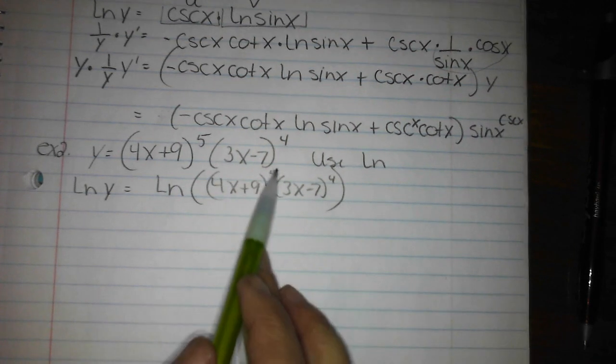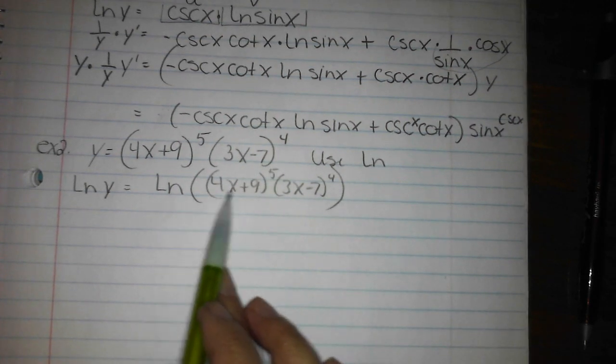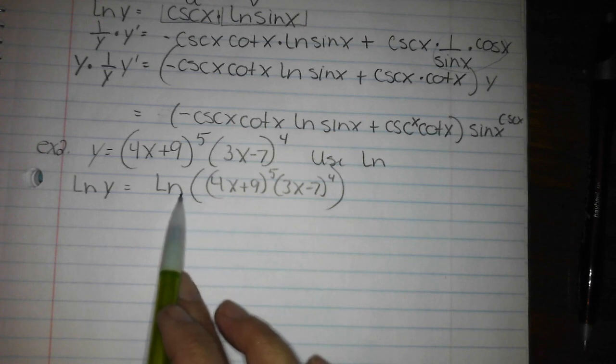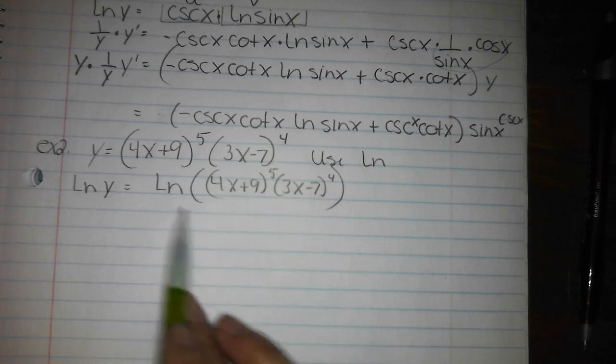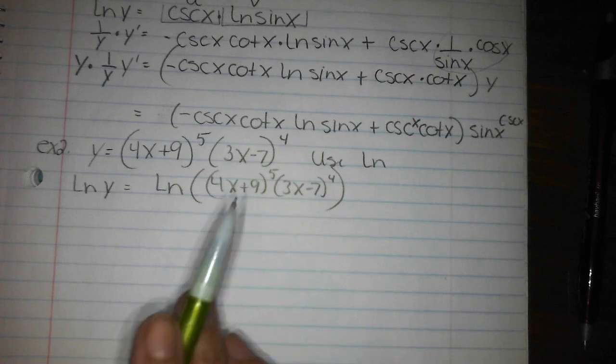Before we bring exponents down, we have to get them as separate terms. So we're going to use the log of a product and expand it to the sum of the two logs.